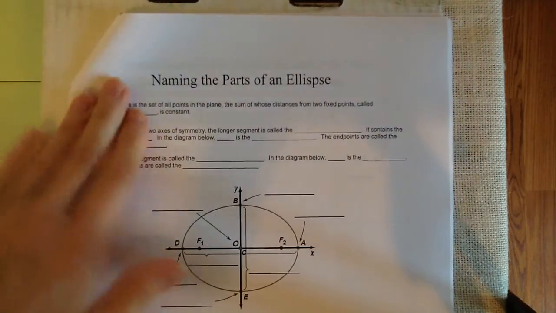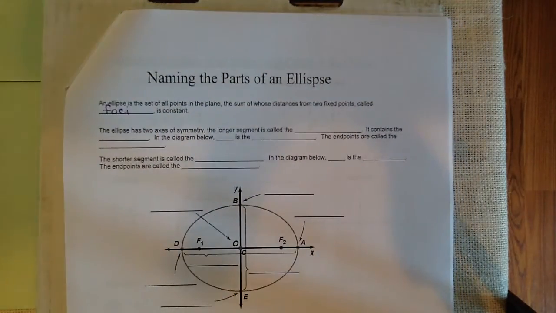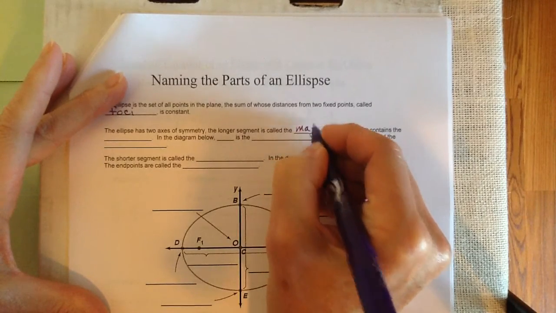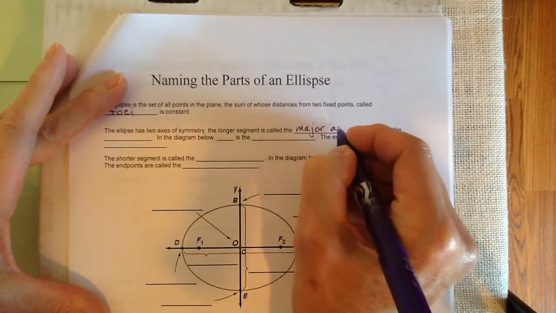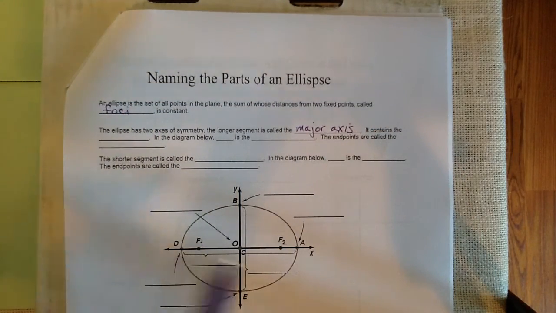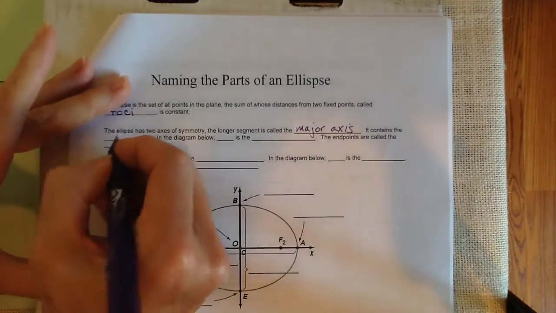Okay, that's better. The ellipse has two axes of symmetry. The longer is called the major axis. Okay, so we have an ellipse here. It's an elongated circle, if you will, with one axis being longer. The longer axis, the major axis, contains the foci.